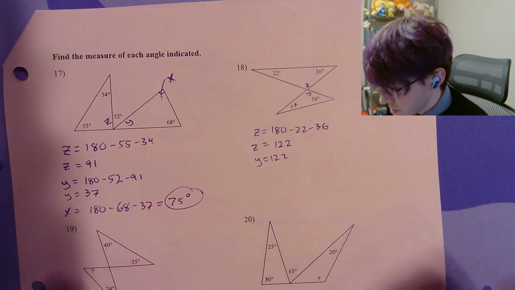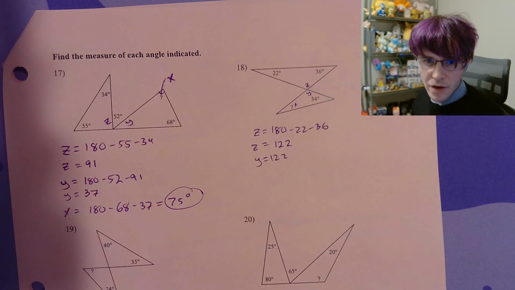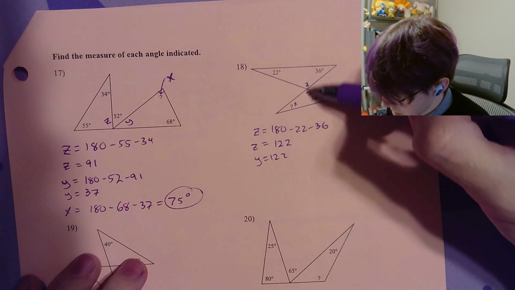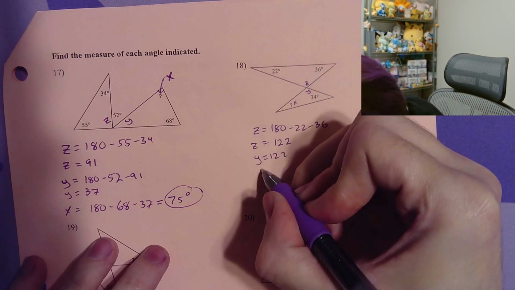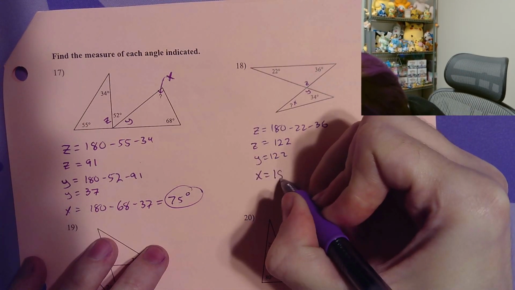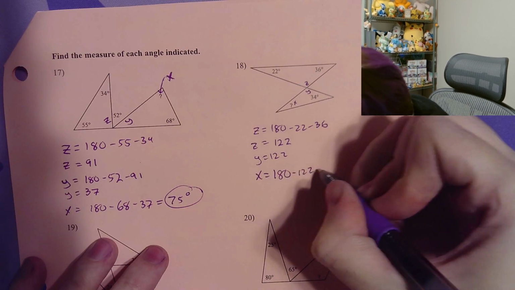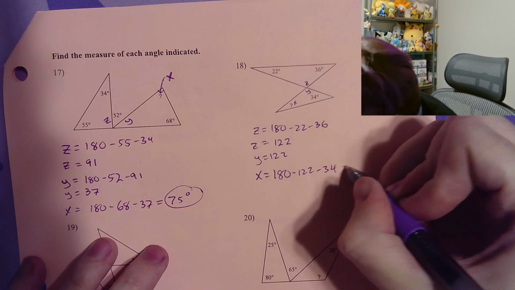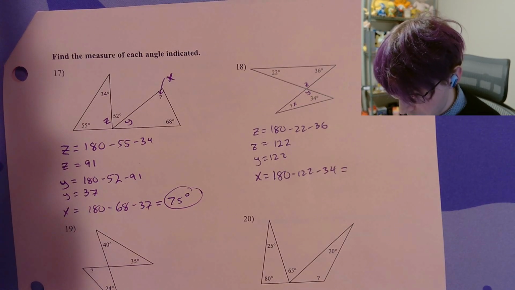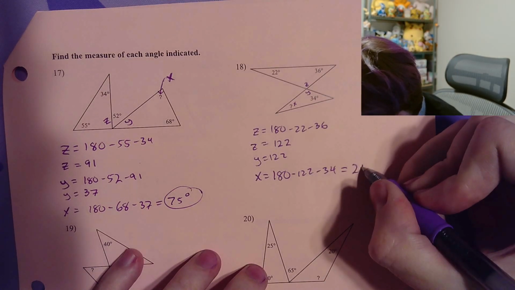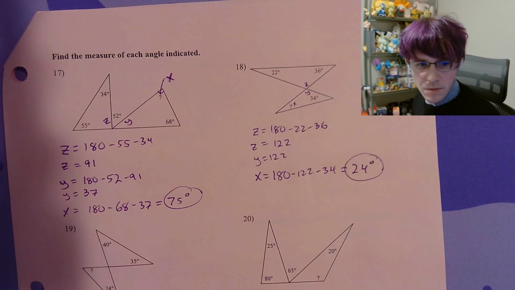Unlike the previous question where we had to do this extra subtraction, we don't have to do that here because vertical angles are equal. These guys are on opposite sides of a cross, and vertical angles are the same, and therefore, boom, we're done. Last but not least, X is equal to 180 minus that 122 minus the 34. Pretty sure it's 24 if I remember right, but I'm going to double check anyways. It sure is 24. We're good to go.